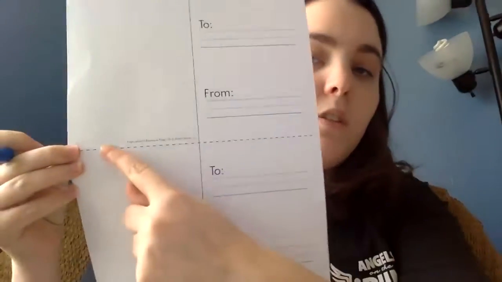All right, friends. So today for our writing lesson, we are going to be writing a letter to a friend. So in your packet, you have a paper that looks like this. And we see the dotted line. And we see to and from. So we have two of them. So we're going to get to that in a little bit.